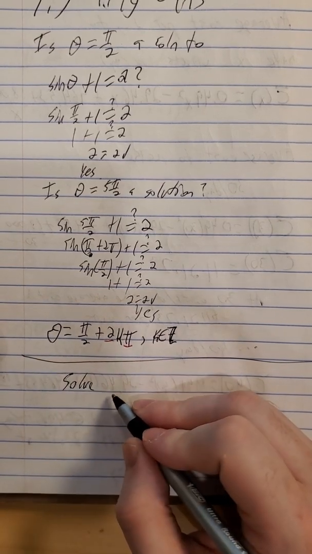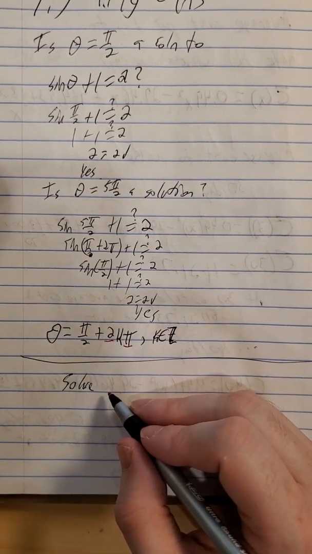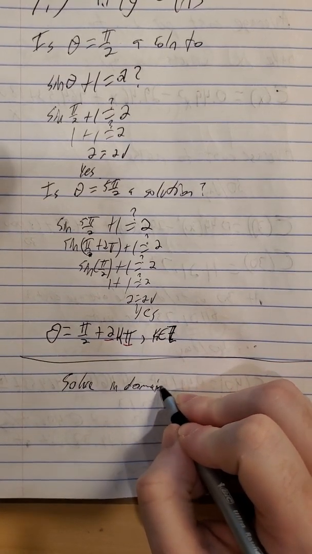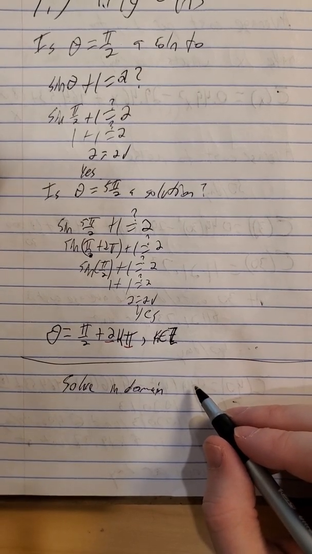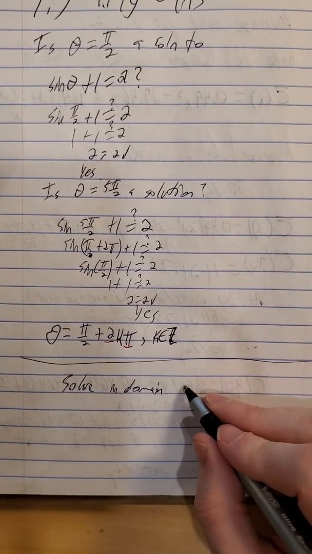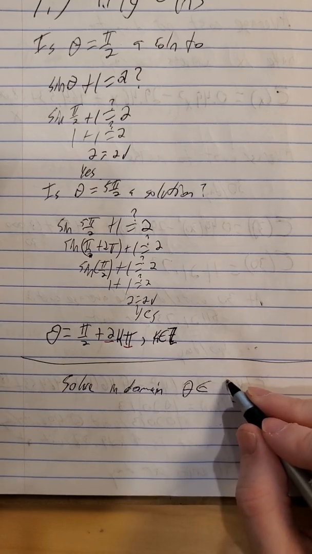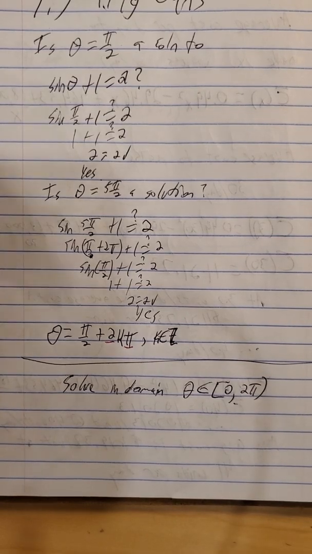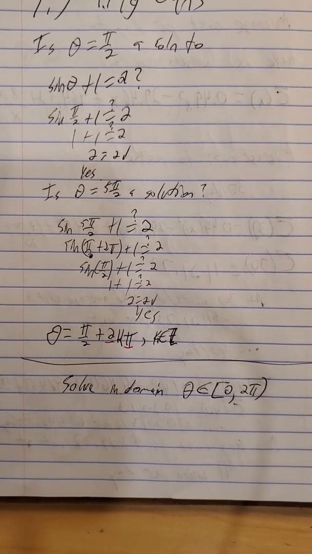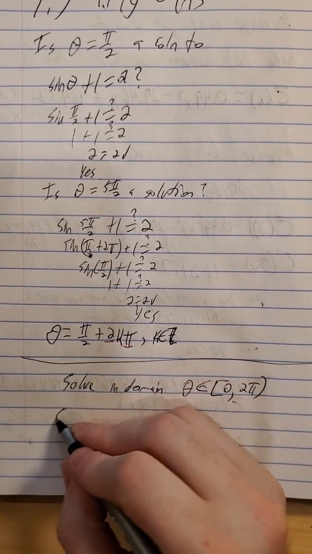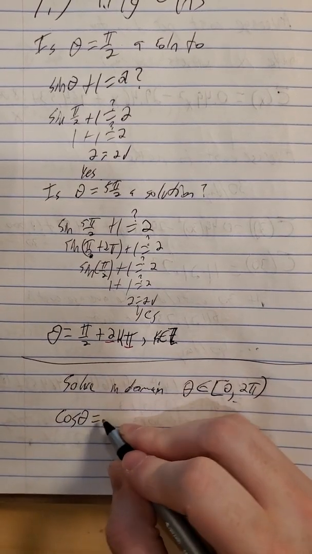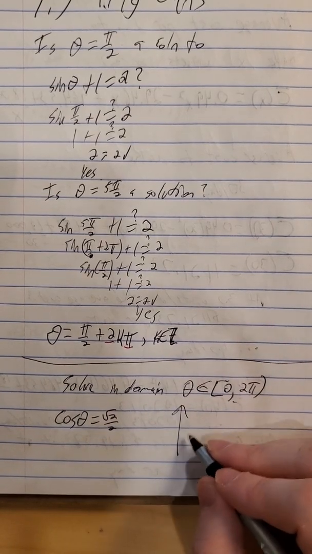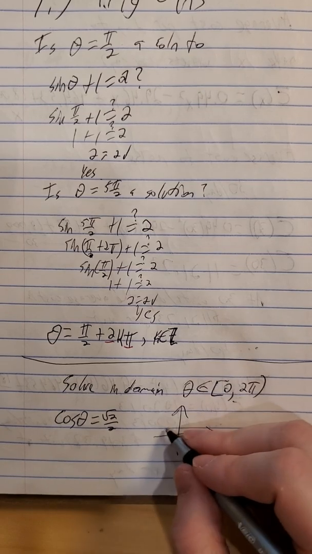So on these equations, the domain becomes a little bit more important. Are we talking negative infinity to infinity, or are we talking, as in this next one, theta is in 0 inclusive, 2 pi exclusive? So in other words, one full lap around the circle. We'll do cosine of theta is root 2 over 2. We can sketch our unit circle for that.